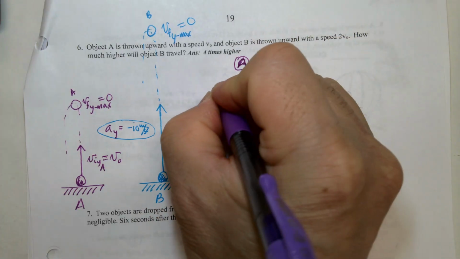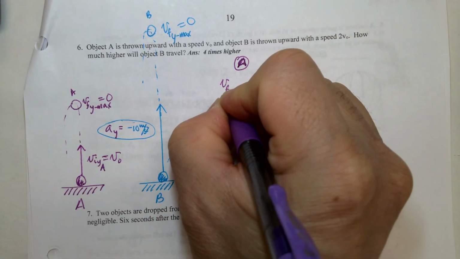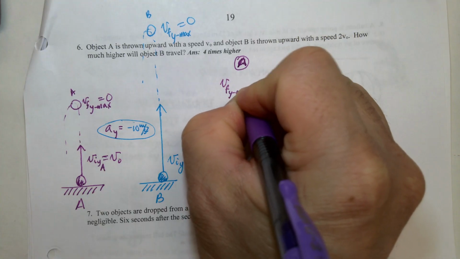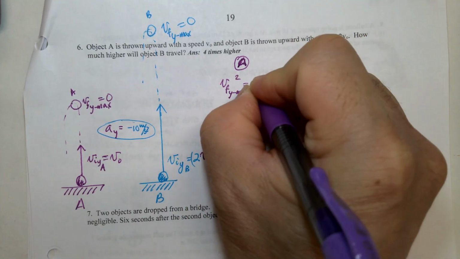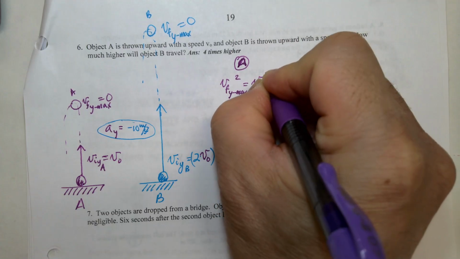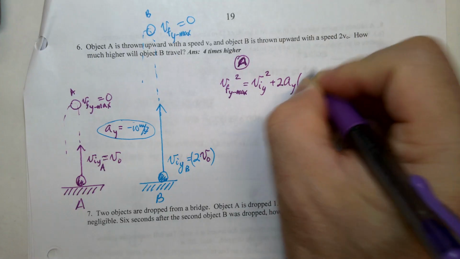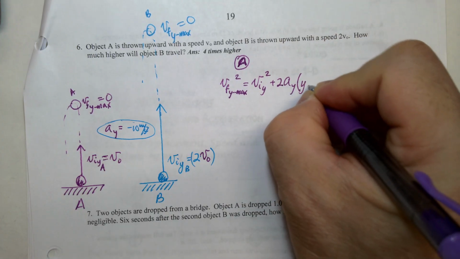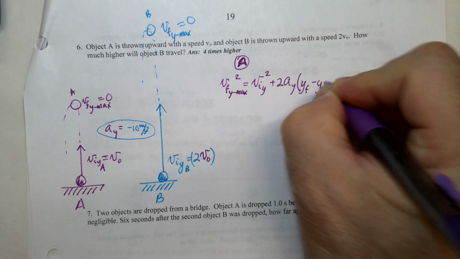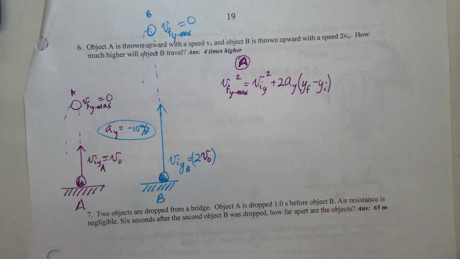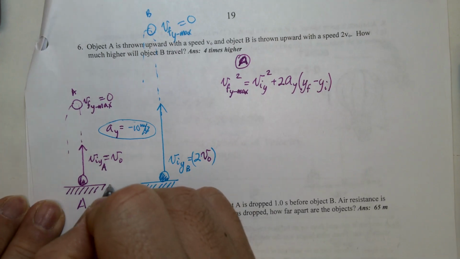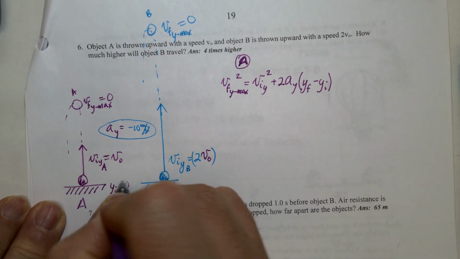We have v final y max squared is equal to v initial y squared plus 2 a sub y times y final minus y initial. Well, we know that y initial for both is going to be zero.